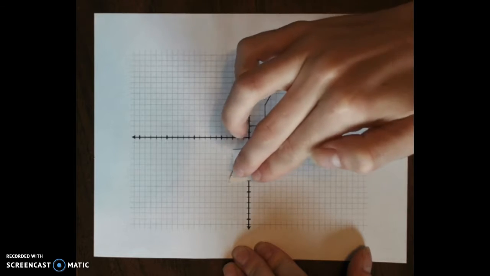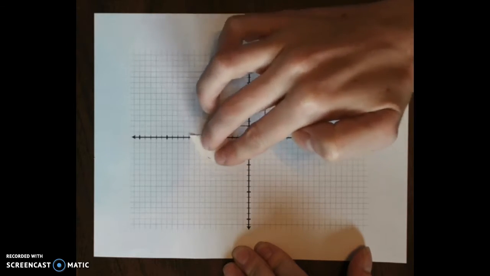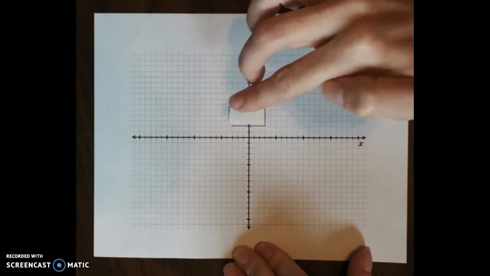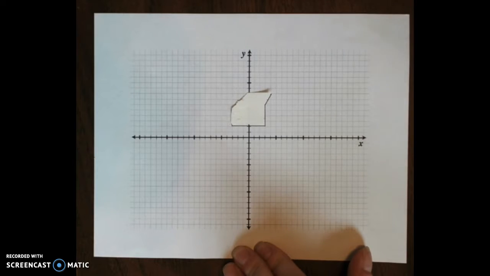Now, if I wanted to rotate it 180 degrees more, I would turn it, and it would end up back where it started. Anytime a shape ends up back on top of itself, in math, we say that it maps onto itself. So that's an example of 180 degrees clockwise rotation.